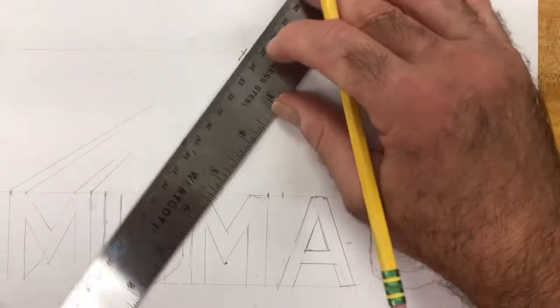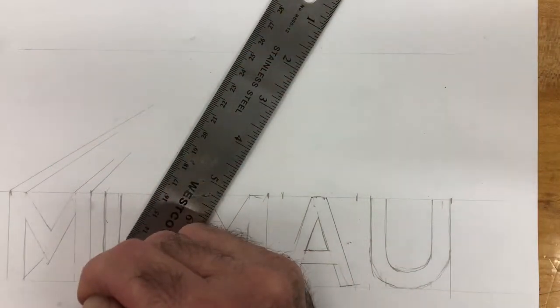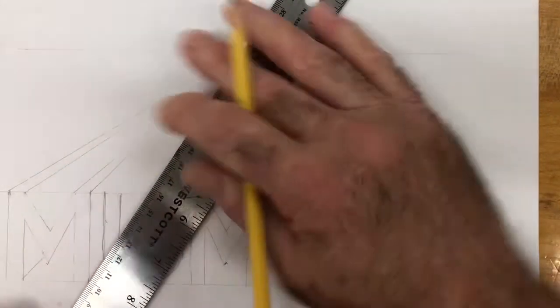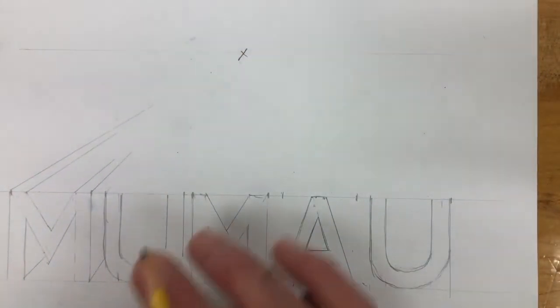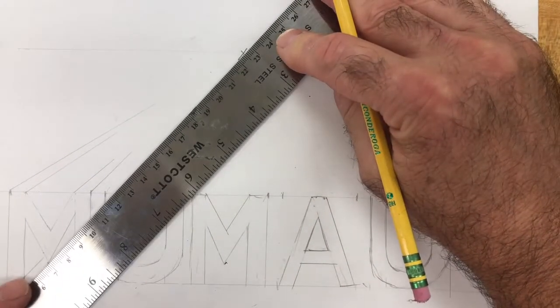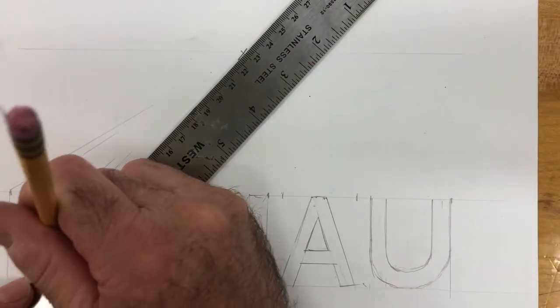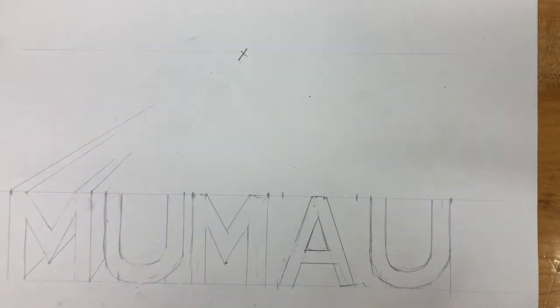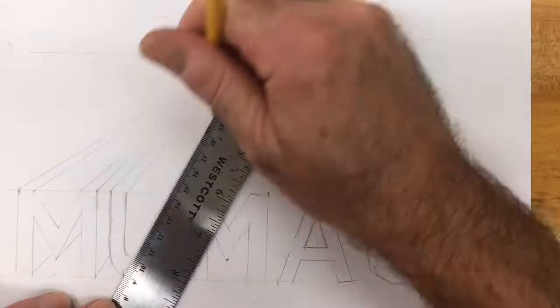And basically what I mean by that is you're going to have some corners that are going to get blocked out by other letters, other parts of other letters. In that case, you're just going to make a short line and then stop. And now I'm going to continue this process the whole way. Notice I'm still going back to the vanishing point. These are converging lines going back to the vanishing point. We're going to kick it up a notch here and go just a little bit faster, but I think you guys get the idea.